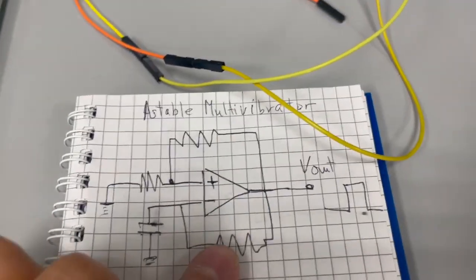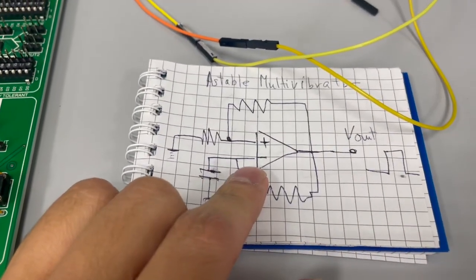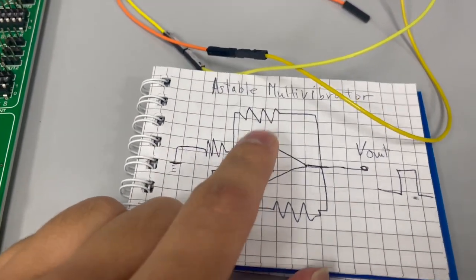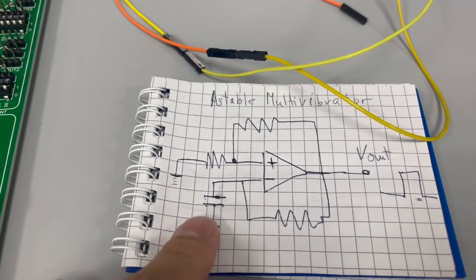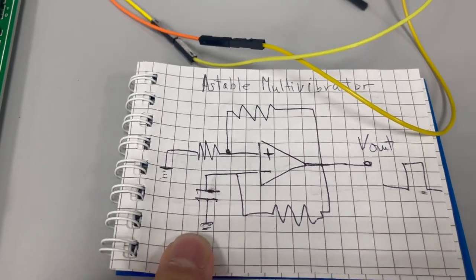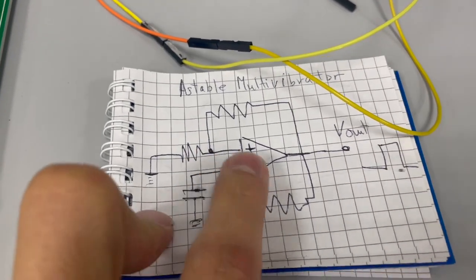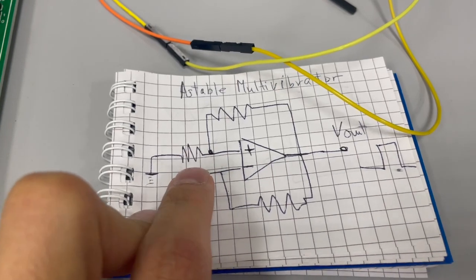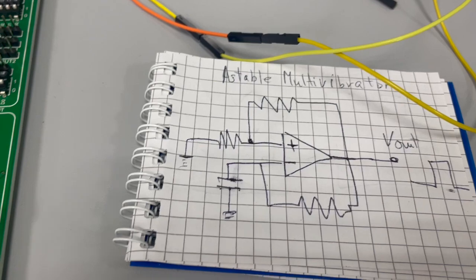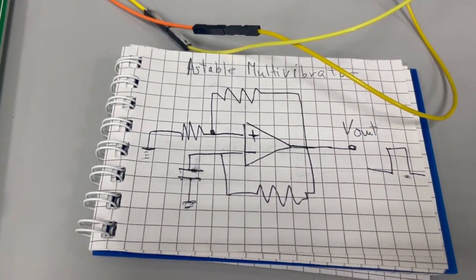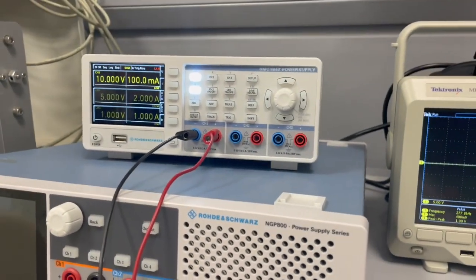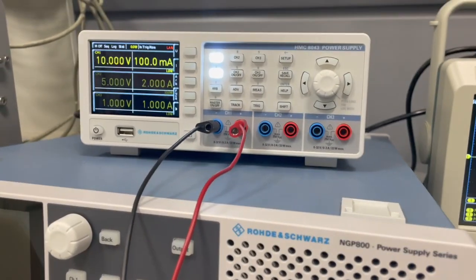Basically, it has two feedback resistors, one to the inverting input and another resistor to the non-inverting input. The inverting input is also connected to a capacitor, and the capacitor connects to the ground. The non-inverting input is connected to a resistor, which is also connected to ground. As we can see here, we don't have any input signals. The whole circuit works just using the biasing DC voltage. In this situation, we're going to use just 10 volts.